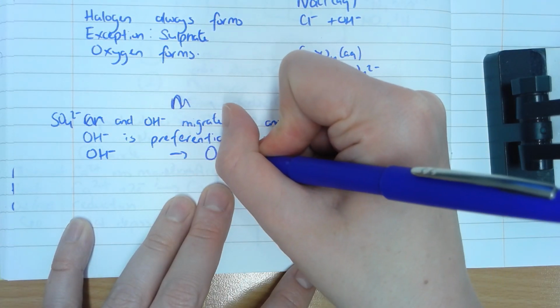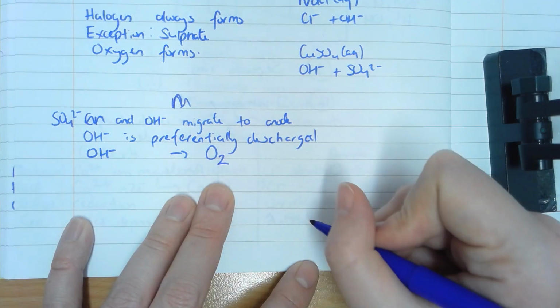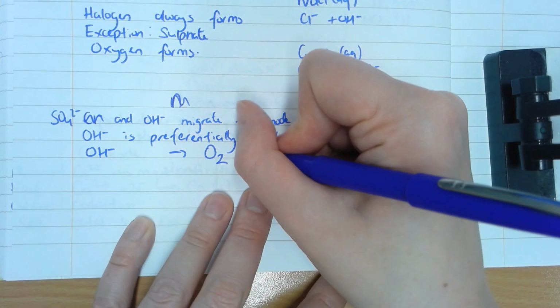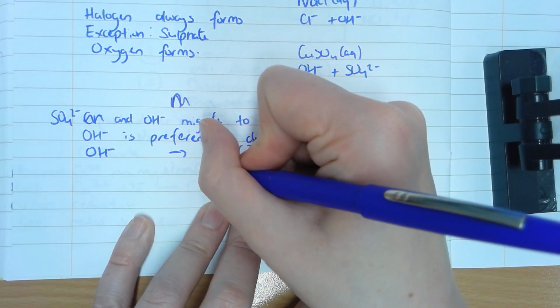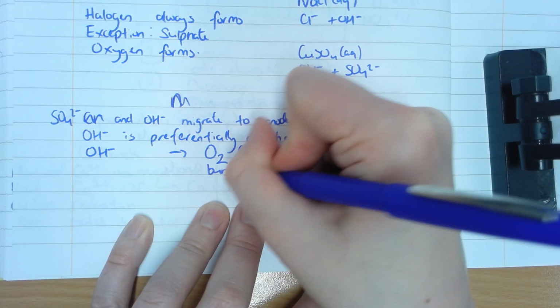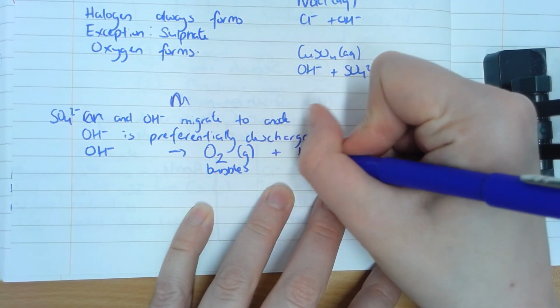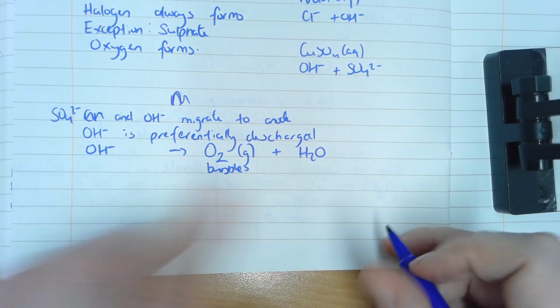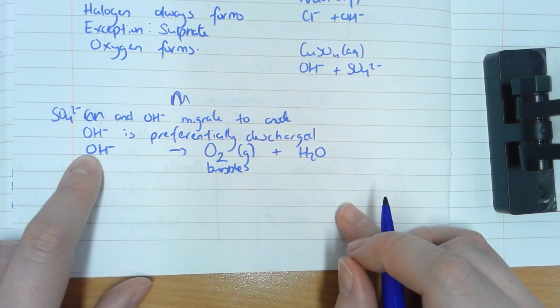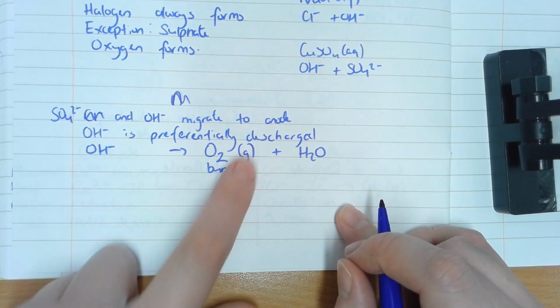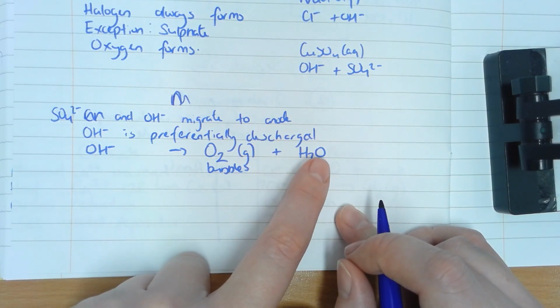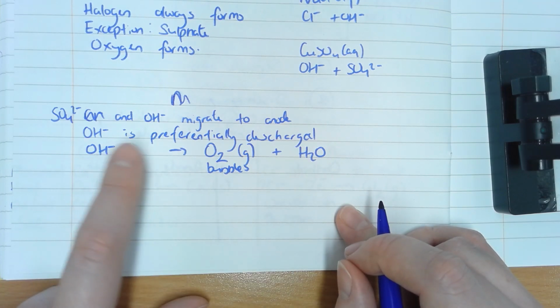So oxygen at room temperature, as an element, is going to be diatomic. So I'm going to form O2. O2 is a gas, so I am going to see bubbles. But I don't form hydrogen gas. I actually form water as my other product. So when I discharge this, I'm turning it into oxygen. So I see bubbles, it's a gas, but I'm making water. I am not making hydrogen.